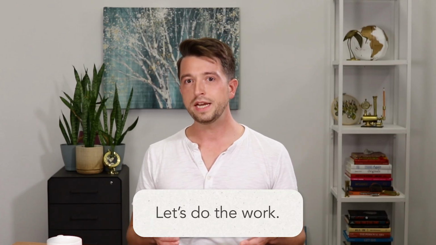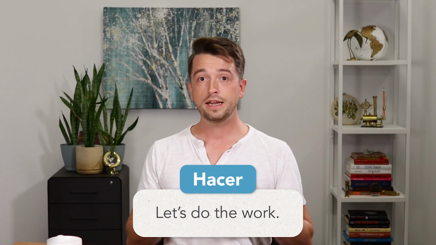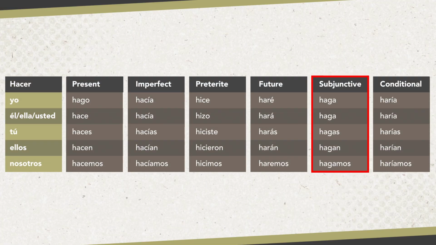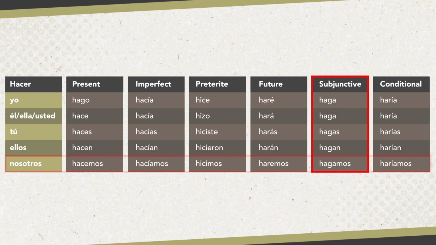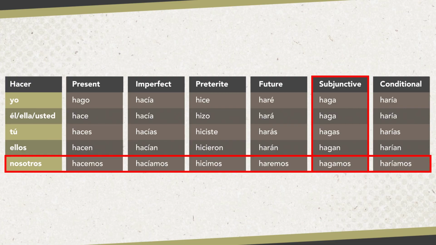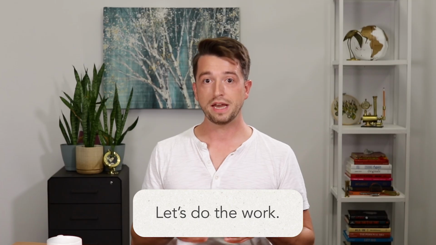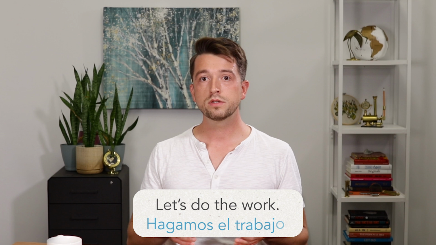First of all, let's try this one. Let's do the work. The verb we need here is hacer, and here's the conjugation table for hacer. What we need is the subjunctive form for the first-person group of people, or nosotros, and that's hagamos. And that's also exactly what this imperative is. So the Spanish sentence is hagamos el trabajo.